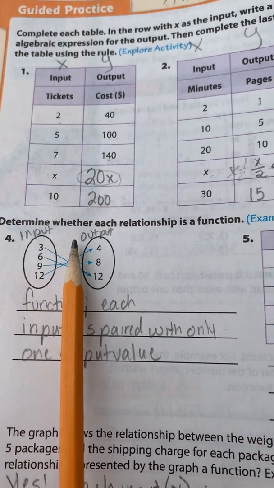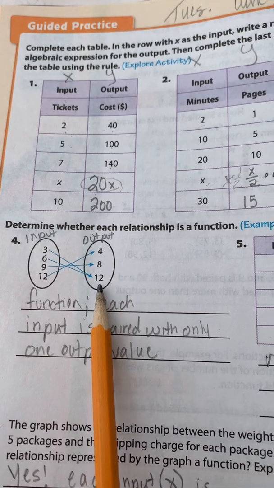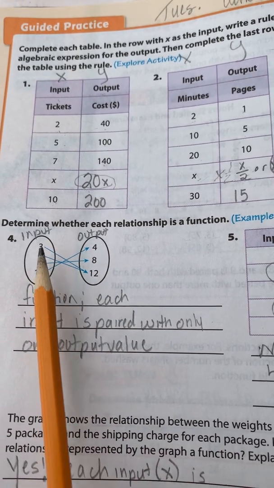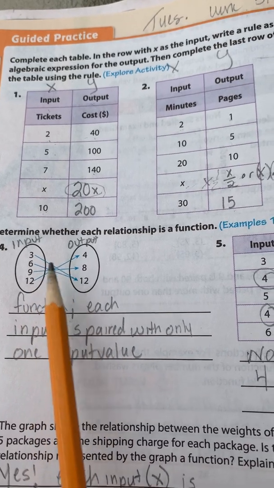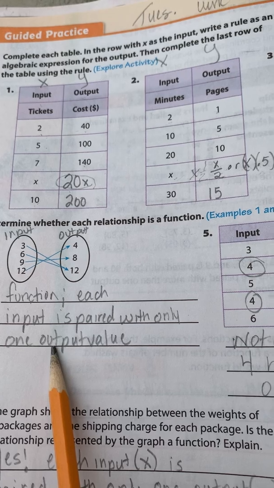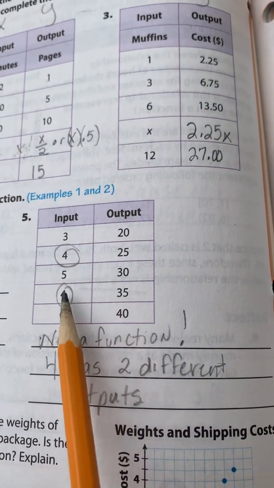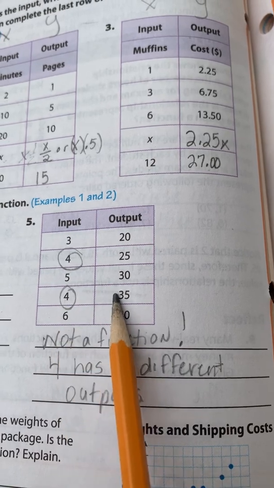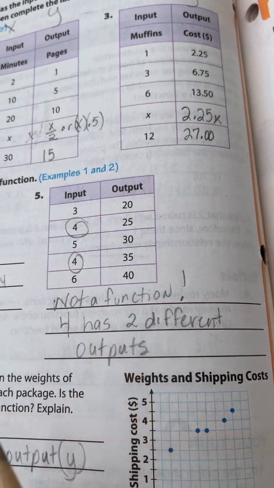It says determine whether each relationship is a function. Remember, that would be the input or the output. It is a function because for each input, there's only one answer for each input. Okay, this one was not a function because 4, if you look at the input, they have 4 twice and there's 2 different outputs, so that would not be considered a function.